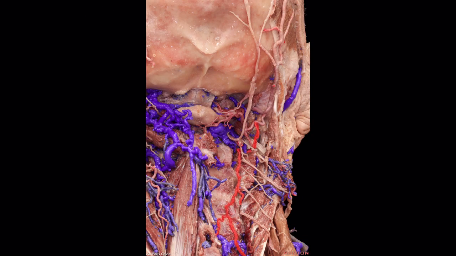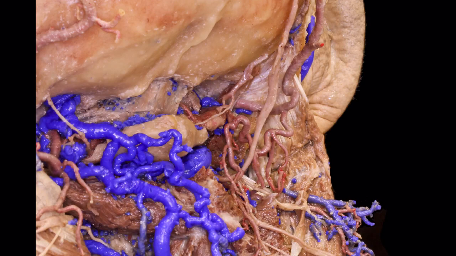This is the deep cervical artery, vertebral artery, and anastomosing with the occipital artery. And this muscular branch of the vertebral artery can lead to profuse bleeding in some suboccipital approaches.